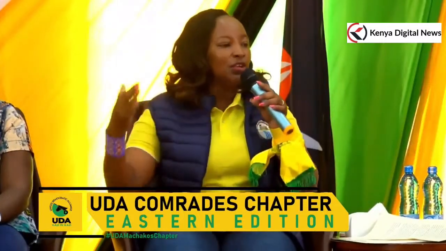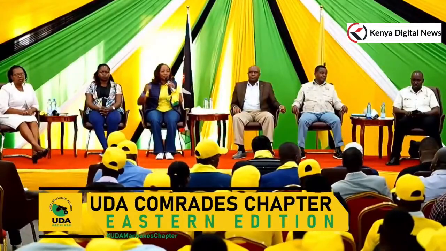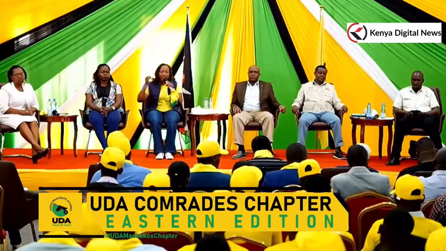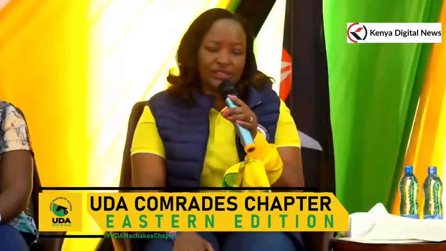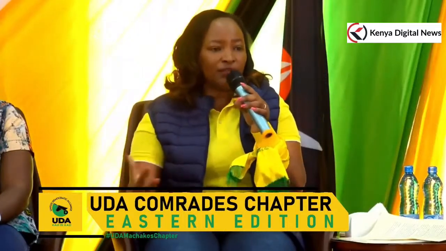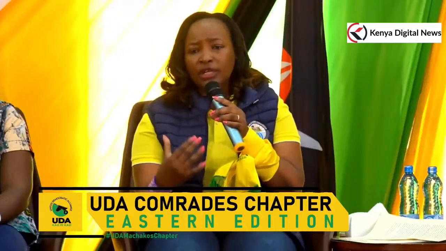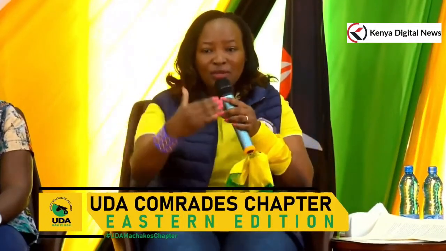And this is not happening just at the national level. The counties are doing exactly this, the devolution of power and resources. So the counties are offering a lot of resources, a lot of opportunities for young people, but only for those who leave the crowd and go looking for it.